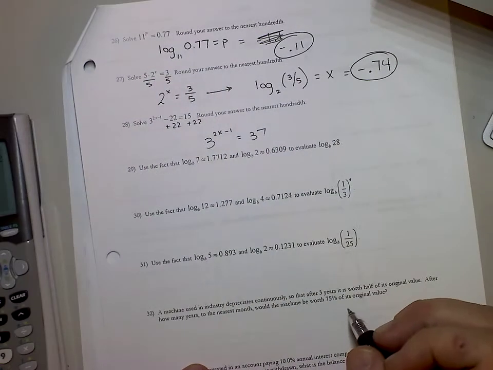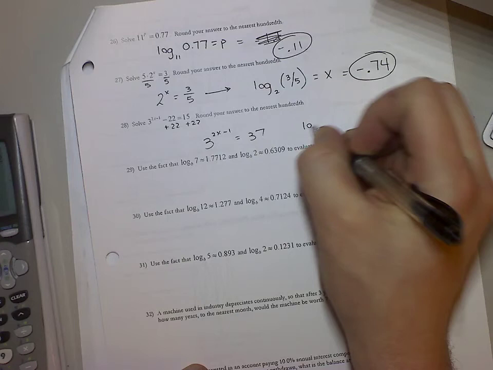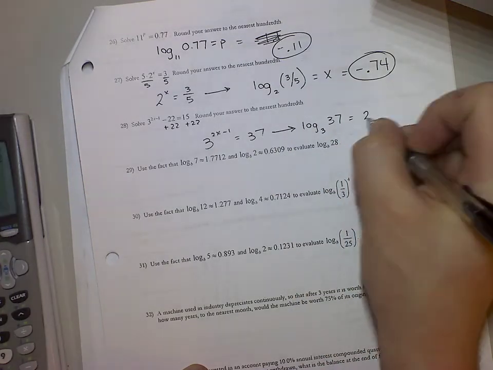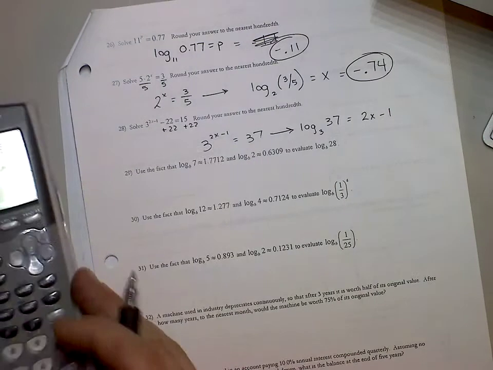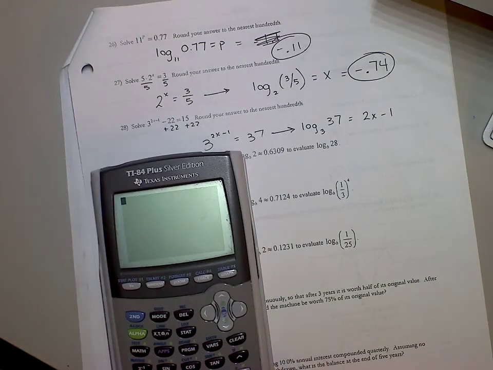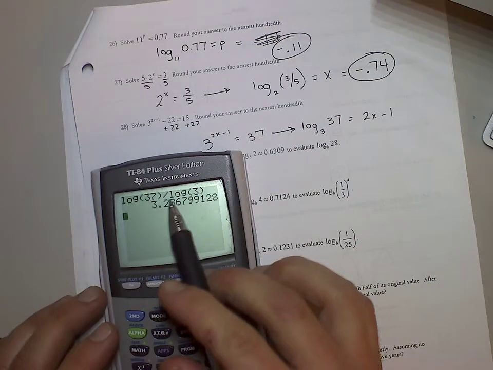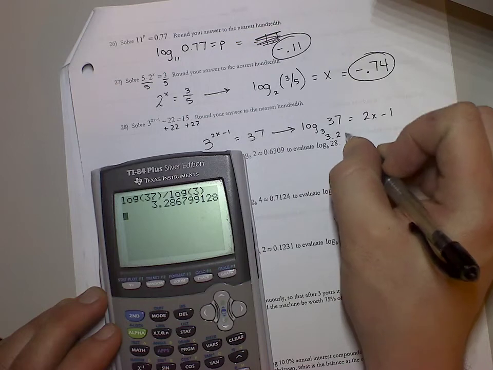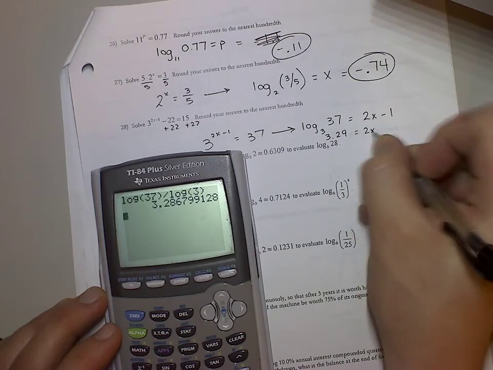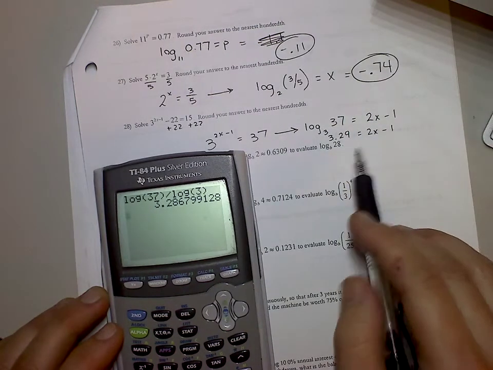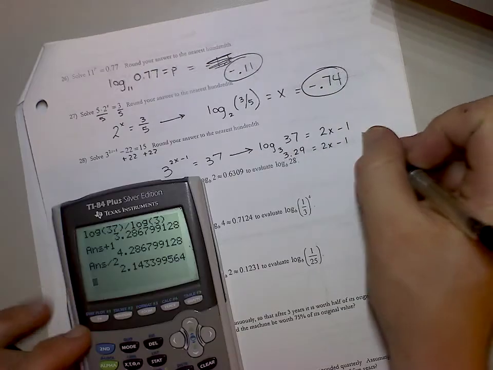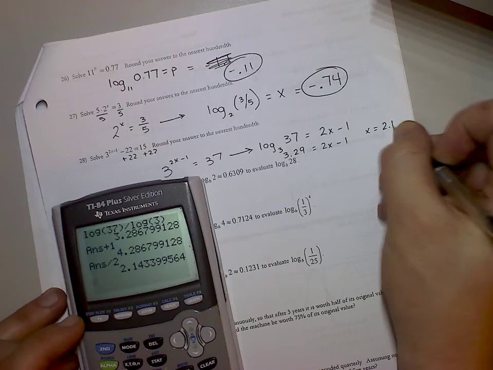At that point, we're ready to turn it into a logarithm. So this would be log base 3 of 37 equals 2x minus 1. Log base 3 of 37 again, it's going to be log of 37 divided by log of 3. We get this answer right here, so 3.29 equals 2x minus 1. And of course we're going to add 1 and divide by 2, so plus 1 divided by 2. And we get an answer, x equals about 2.14.